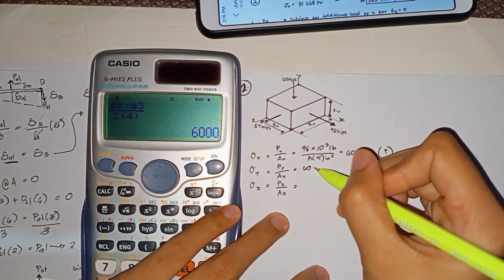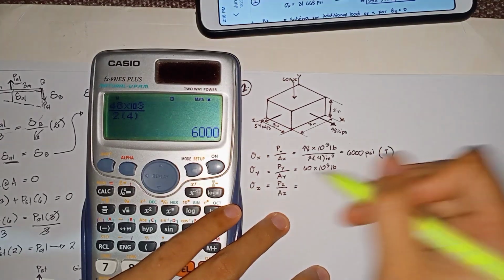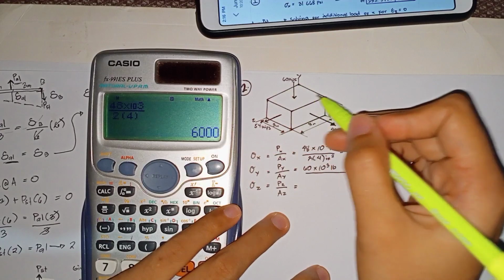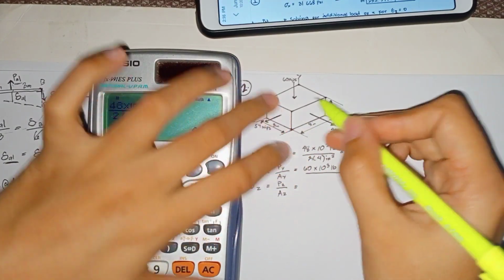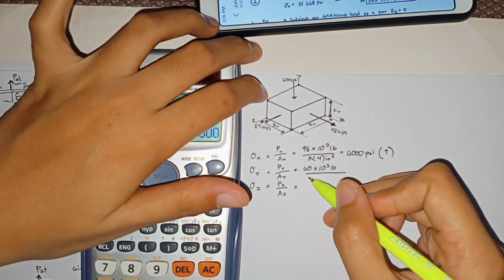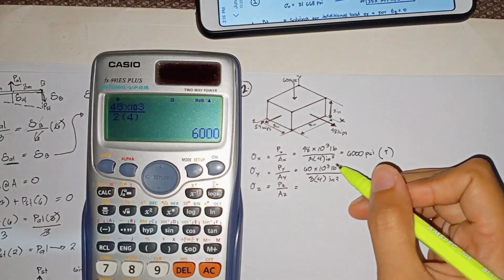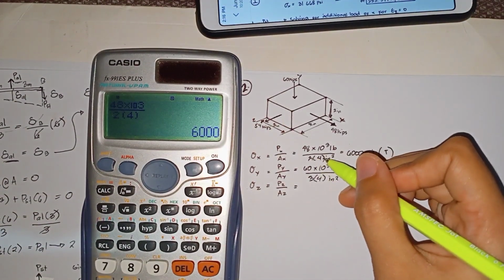So, its force is 60 kips. So, another kip. We just multiply by 10 raised to 3, or multiply it by 1,000, all over. So, the area here, the length here is 4 and the length here is 3. So, that is 3 times 4 inches square. Here I'm already directing its unit. It's supposed to be 2 inch times 4 inch.